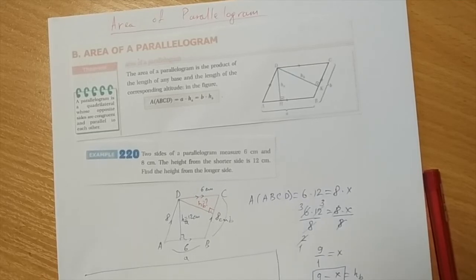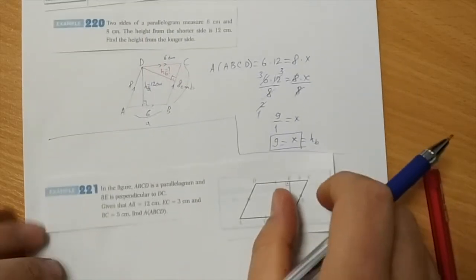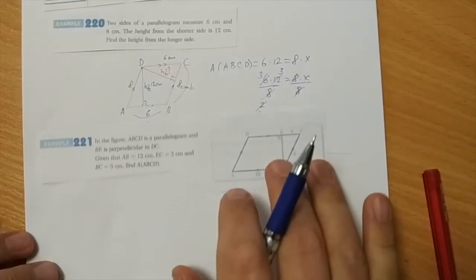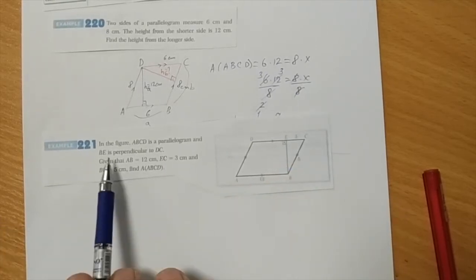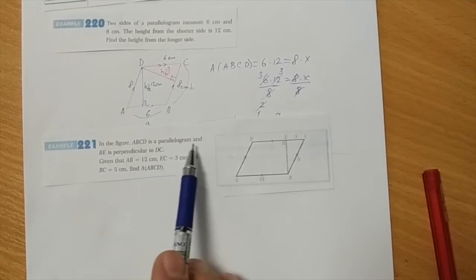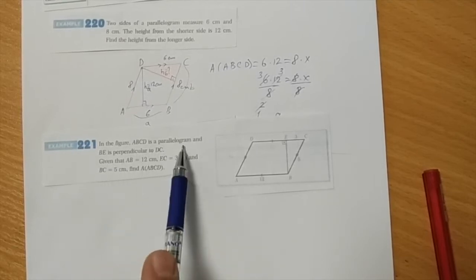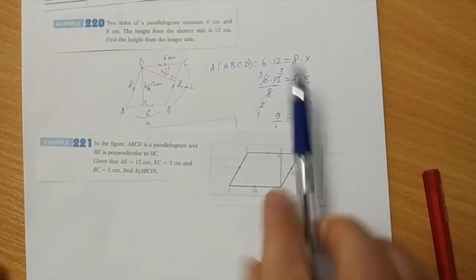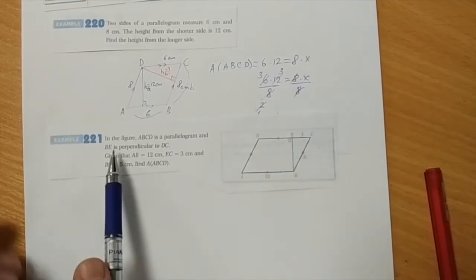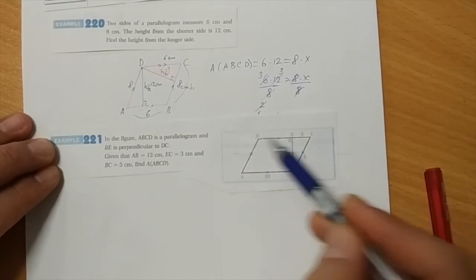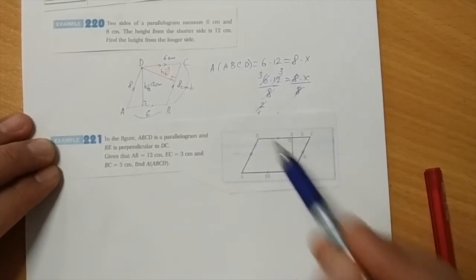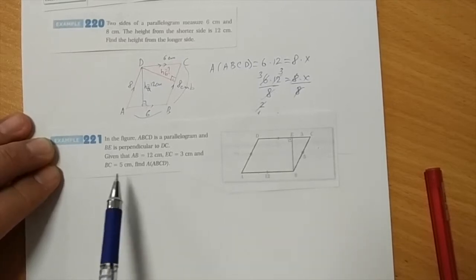This is the example. Now let us see the second example. We have this given example. Let me draw. In the figure ABCD, a parallelogram, that means this given parallelogram, you see, BE is perpendicular to DC. That means this line is perpendicular to the base DC, the upper base, we can say.